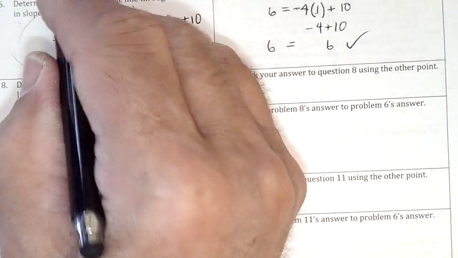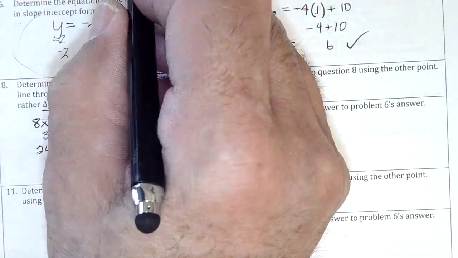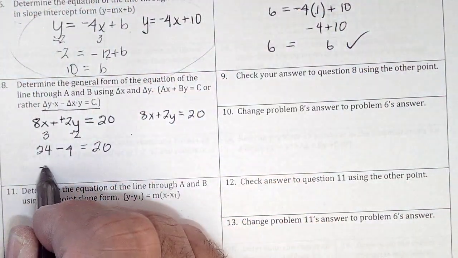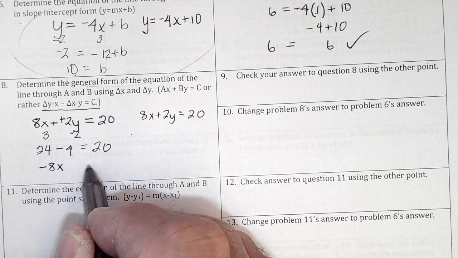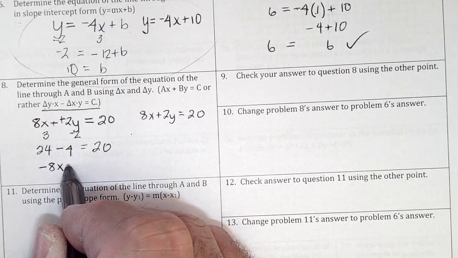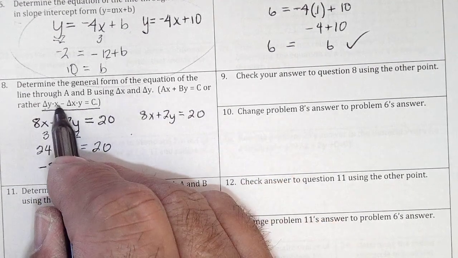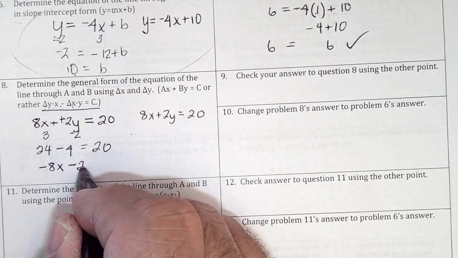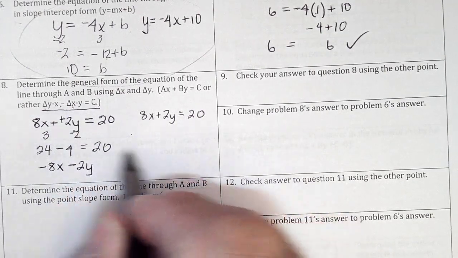Now, if I'd chosen to use the other ones, the -8 and the 2, I would have had -8x minus, because there the change in x was a +2, times the y.